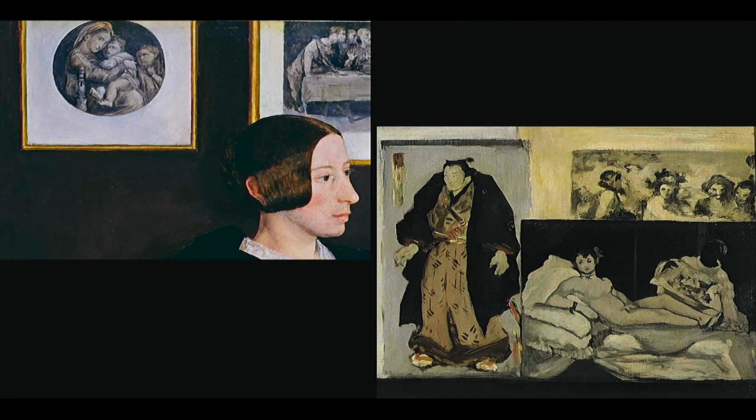So, although working in different national contexts, these artists shared a sense of humor, as well as a fascination with the complex interrelationships of painting and printmaking.